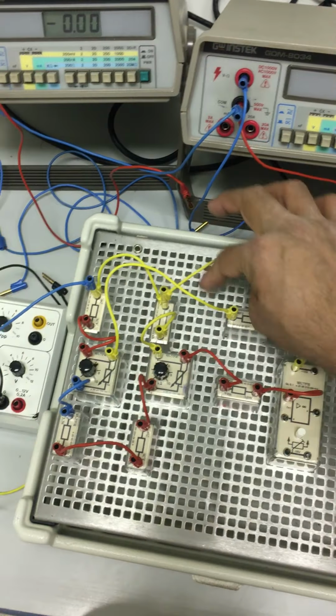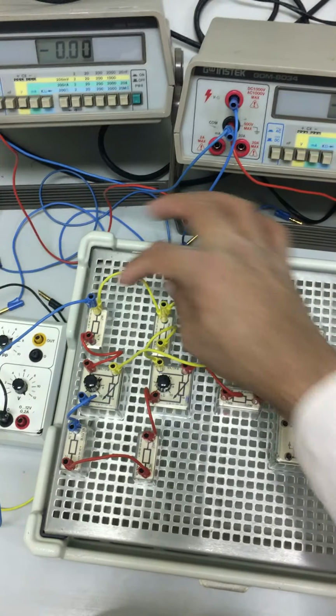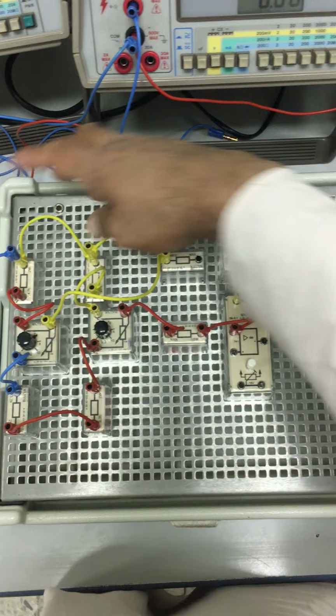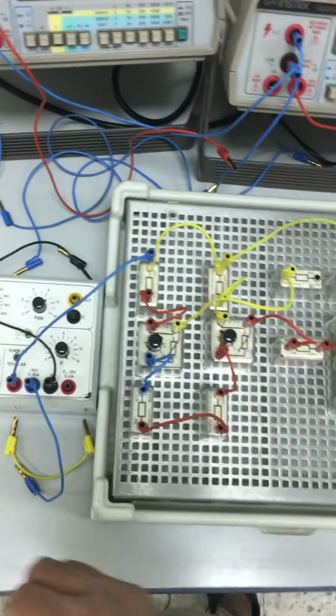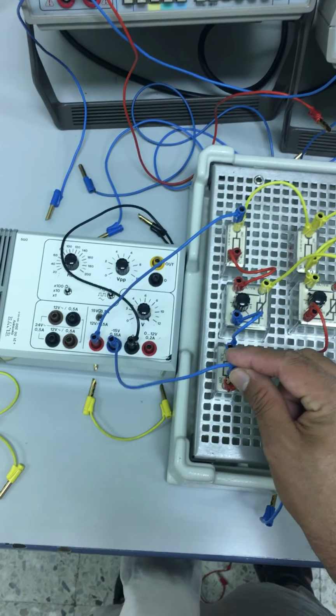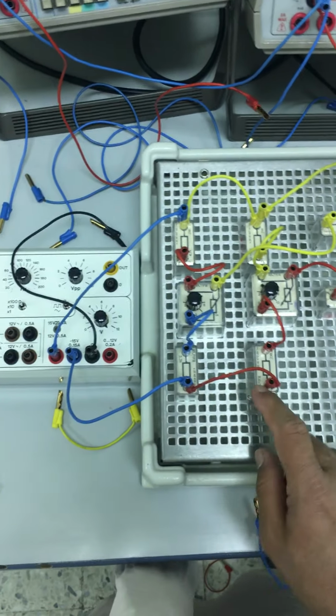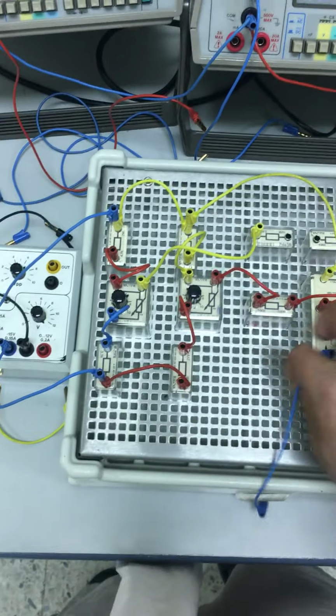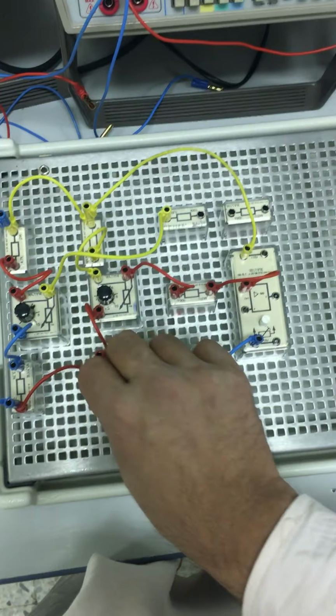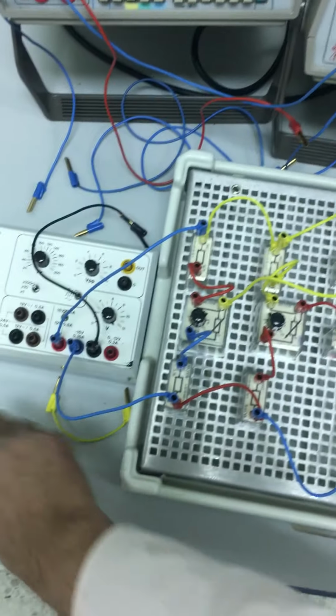This is the plus 15 voltage supply to both of these two resistances as well as the op amp. And from negative, minus 15, to these two resistances 3.3 kilo as well as to the op amp. This is about the connections.